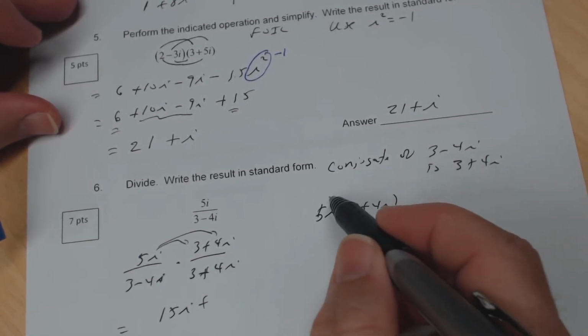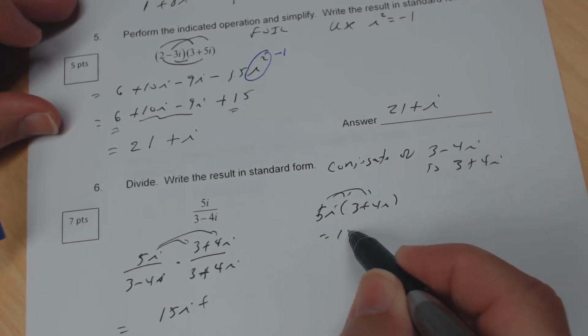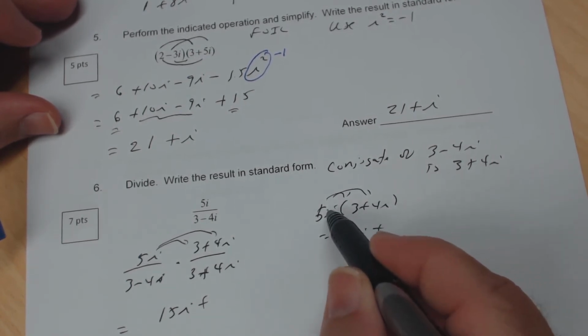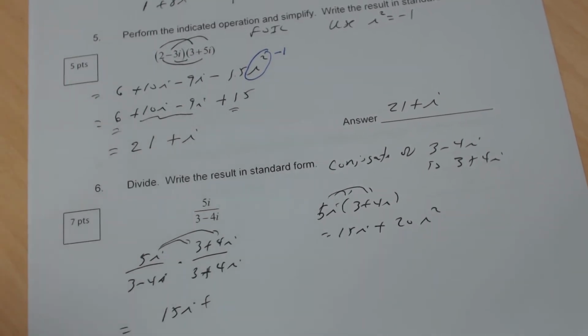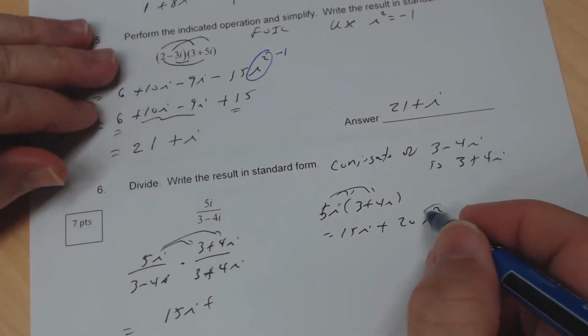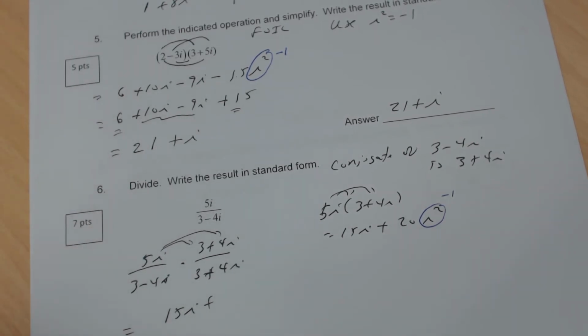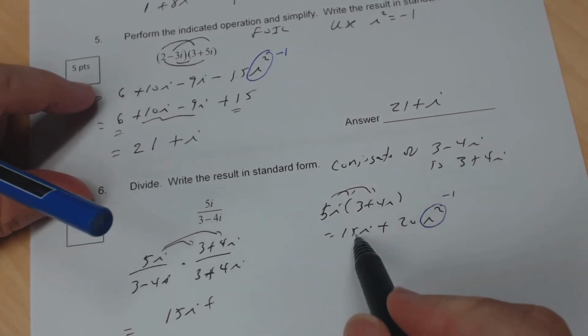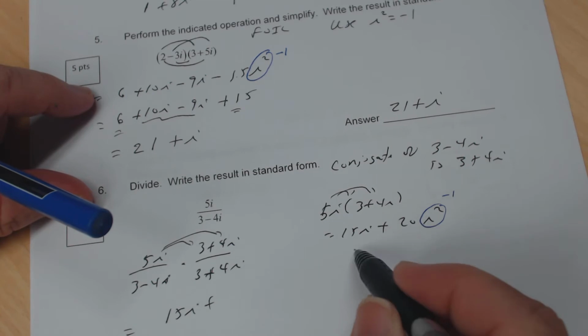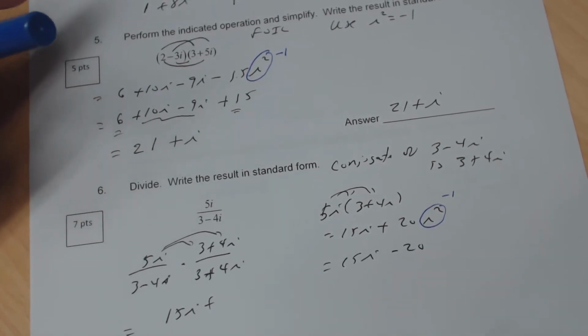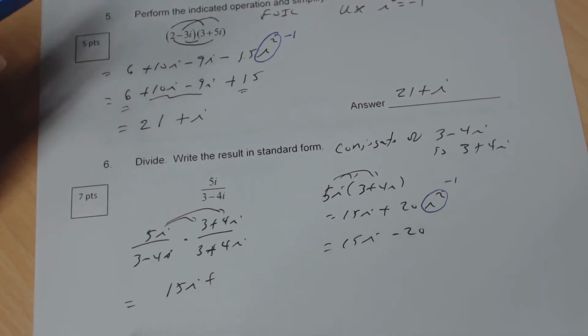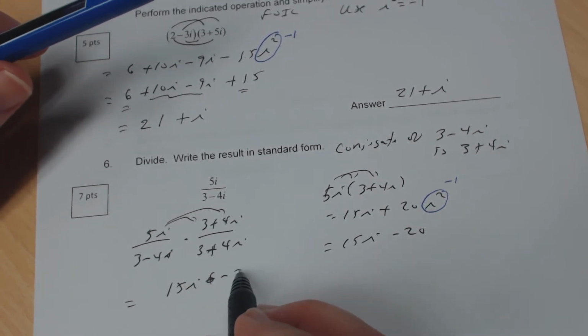That's what that is. And so distribute, you get 15i plus, and then 5 times 4 is 20. i times i is i squared. And then you've got to remember that i squared is a negative 1. And so you get 15i plus 20 times a negative 1. So you get 15i minus 20. All right, so that's the numerator. So 15i minus 20.